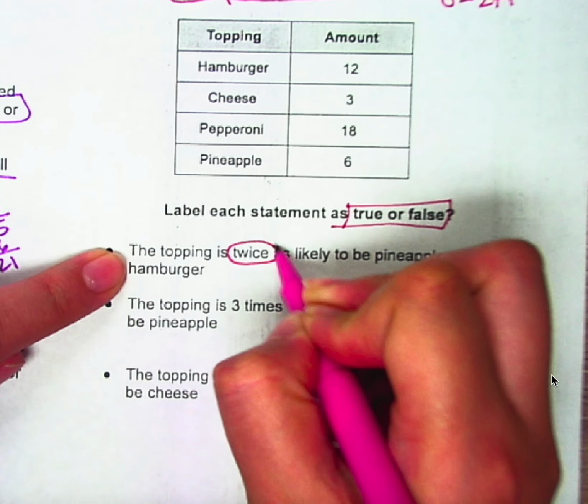Okay, now I'm going to solve it. 6, I don't have to do anything to that, so I'm going to write 6 equals, and 2 times 12 is 24. So now I'm going to read it and see if it's true or false. Is 6 equal to 24? No, it's not. That is false. Okay, let's do the next one.